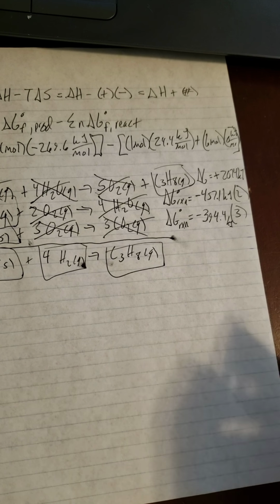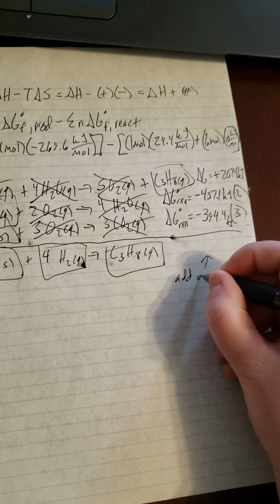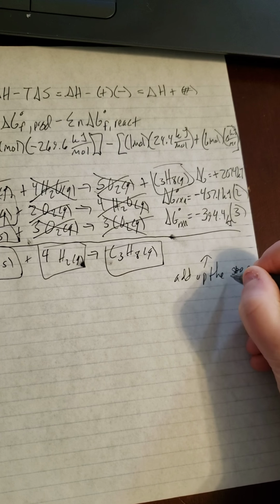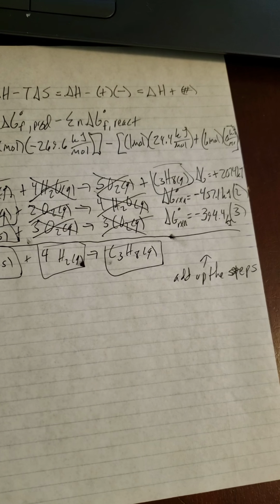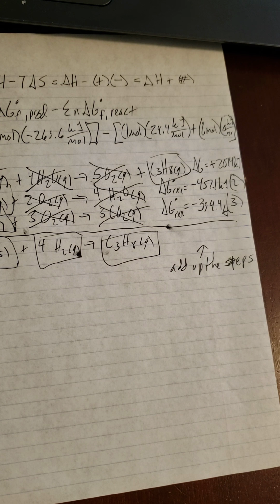And at this point, you just need to add up the steps. So we have our positive 2,074 plus 2 times negative 457.1 plus 3 times negative 394.4.